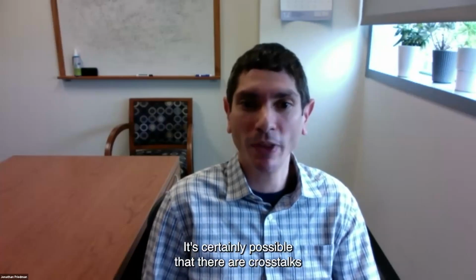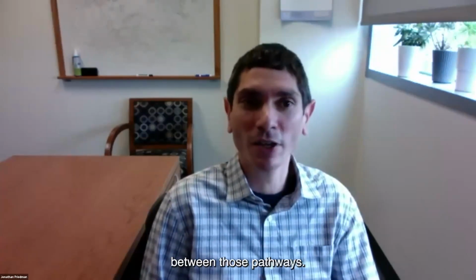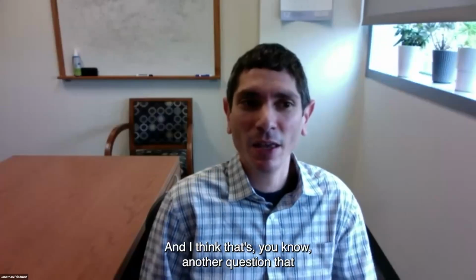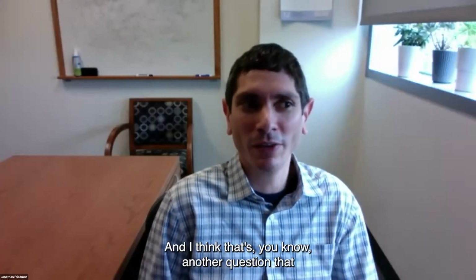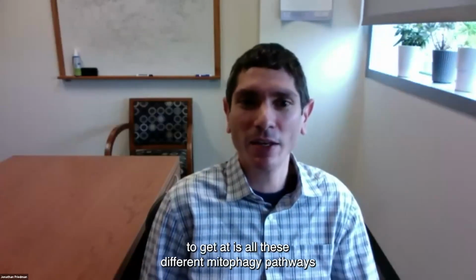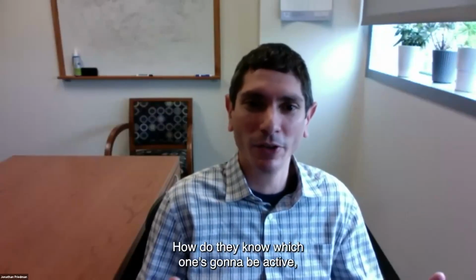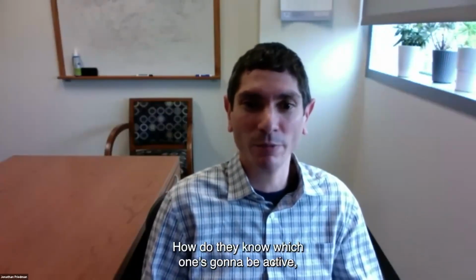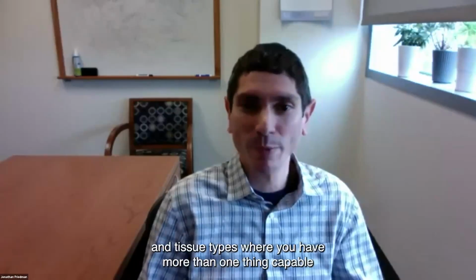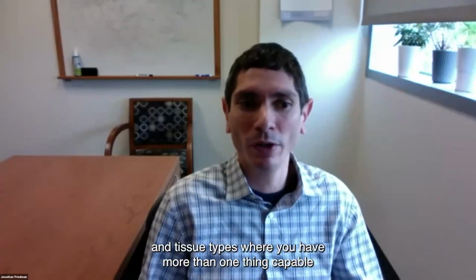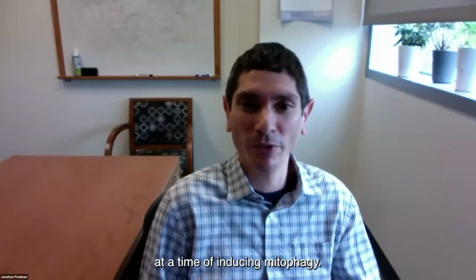It's certainly possible that there is crosstalk between those pathways. And I think that's another question the field really needs to get at: all these different mitophagy pathways, and how do they talk to each other? How do they know which one's going to be active, particularly in cells and tissue types where you have more than one thing capable at a time of inducing mitophagy?